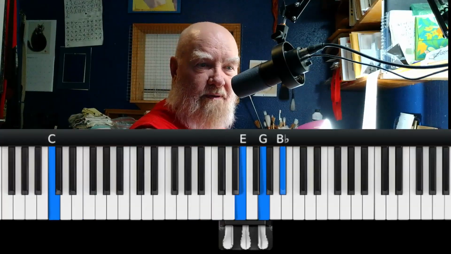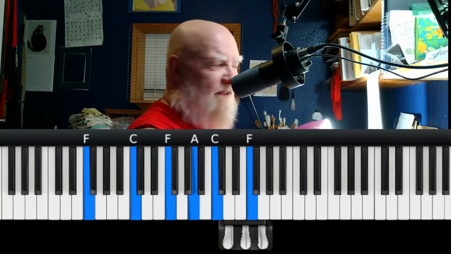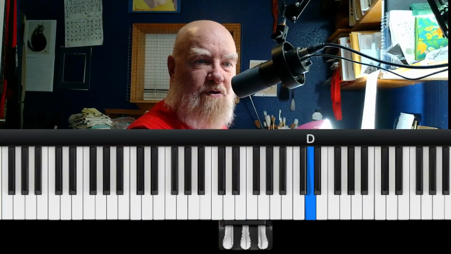Well, rather than just doing the scale, go ahead and use triads. Gorgeous, right? And of course the triads are C, D minor, E diminished, F major, G minor, A minor, B flat major, and C.